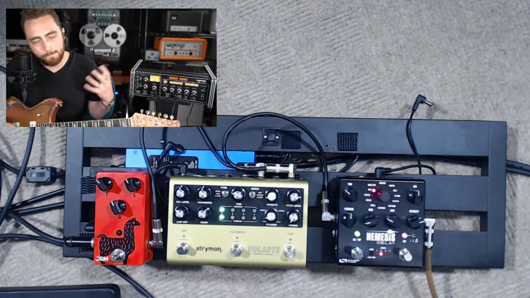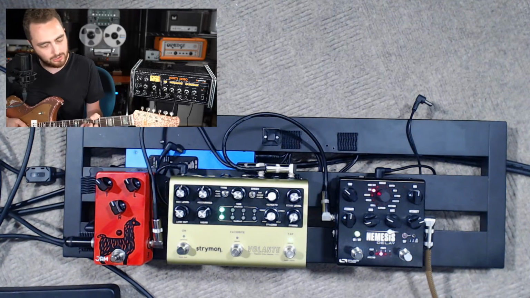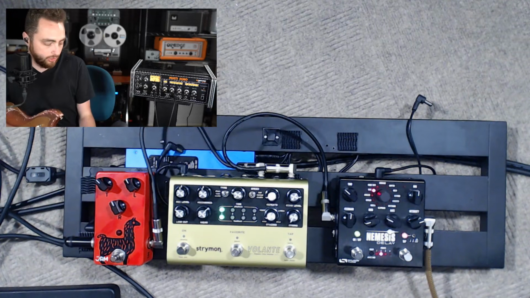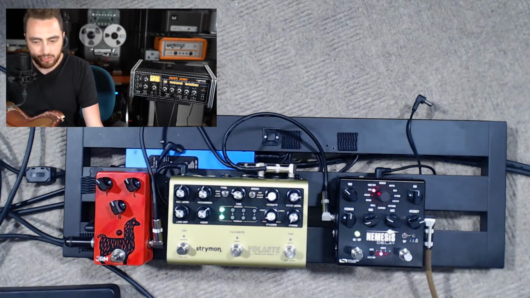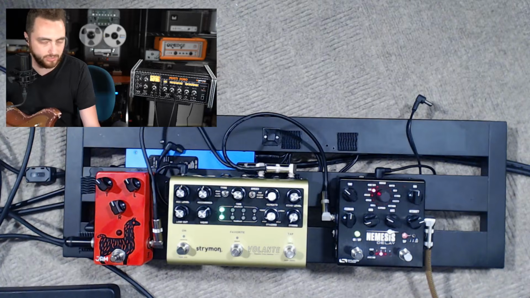So you get all that pick dynamic and that top end brilliance coming through in this digital delay. And that's good because of what I'm about to show you. Right above the tap switch on the Nemesis, next to that blinking red light, there's a little switch that will allow me to switch from quarter note to dotted eighth.